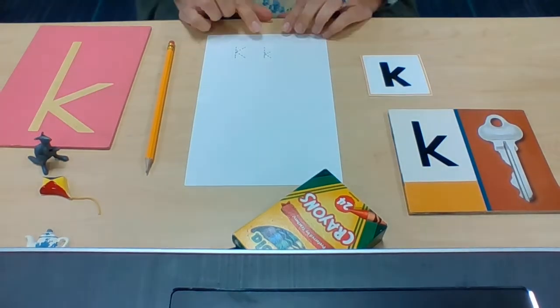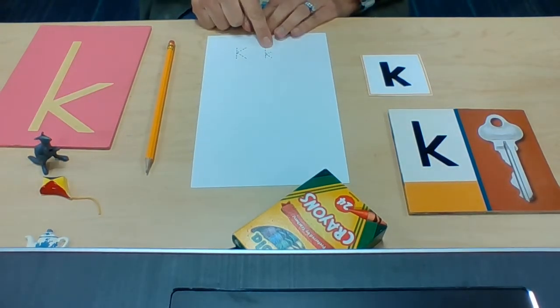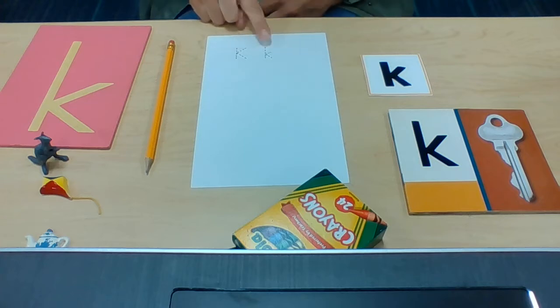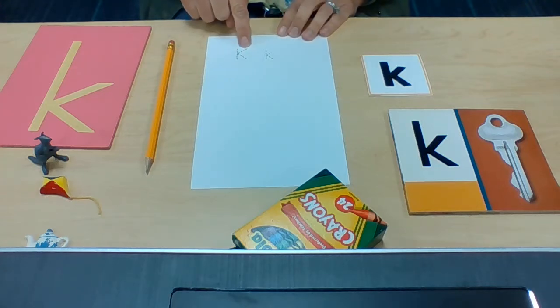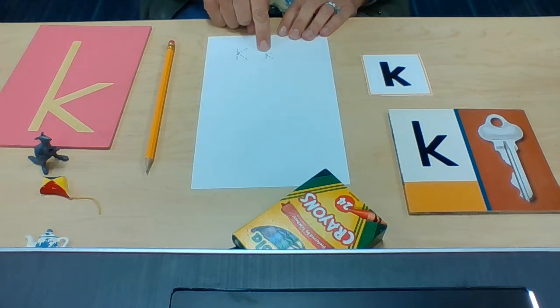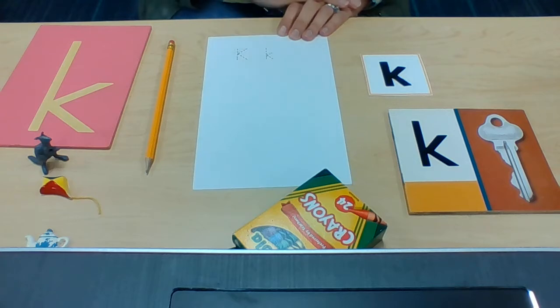Let's look at our Ks first and think about the capital K and the lowercase k. They look pretty much the same, don't they? They're very, very similar. The only difference is that the capital K touches the top line and the base line here and here. The lowercase k touches the top line here and here, but here you have to touch the dotted middle line and the base line. So they look pretty similar. You would know that they're related.